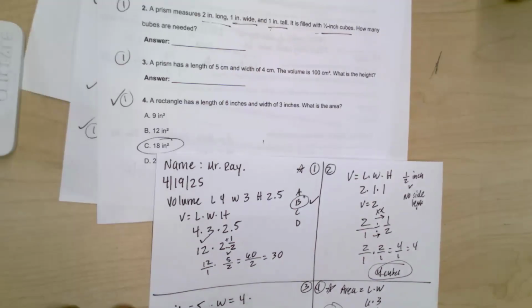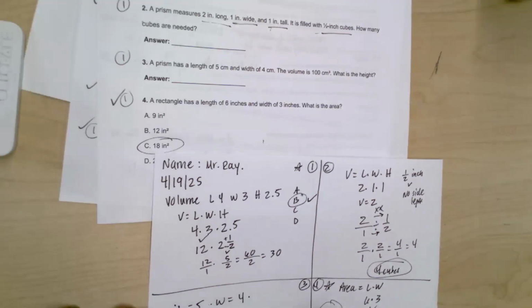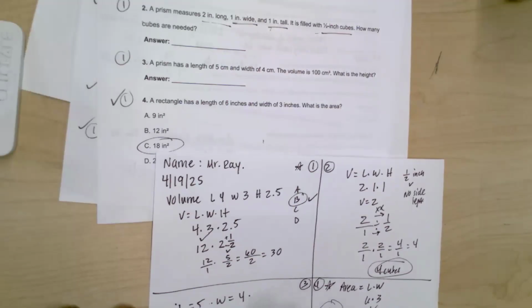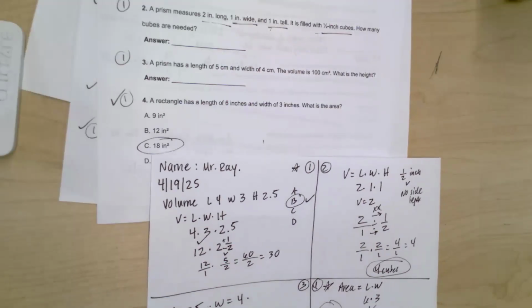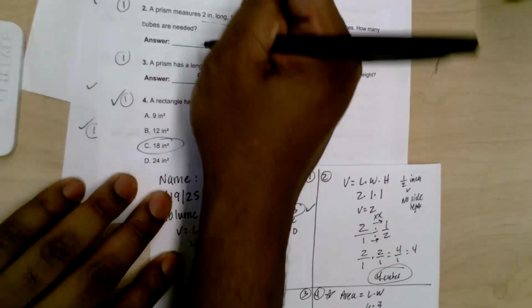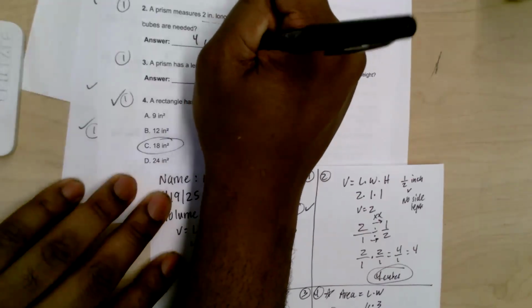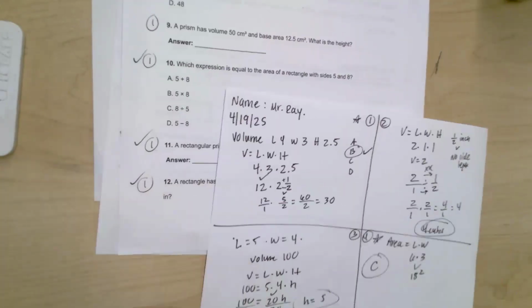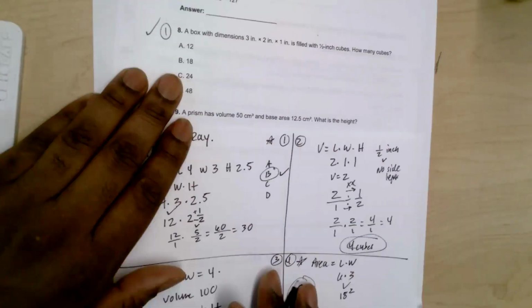Height, 100 divided by 20. Height equals 5, because 20 goes into 100 5 times. So I did 3, I did 4, going to 5 now. Did 5, going to 6.